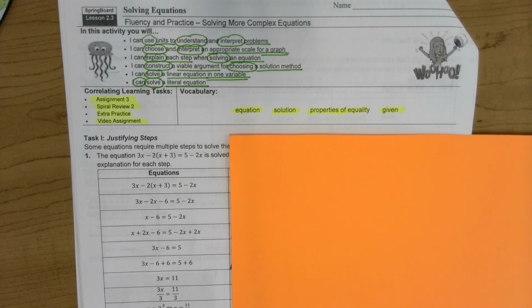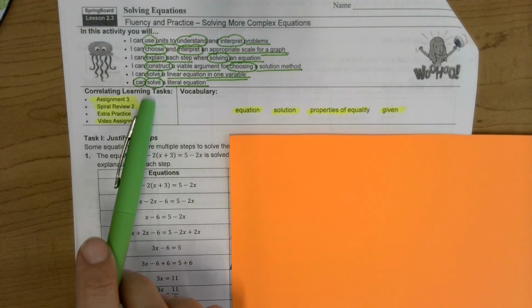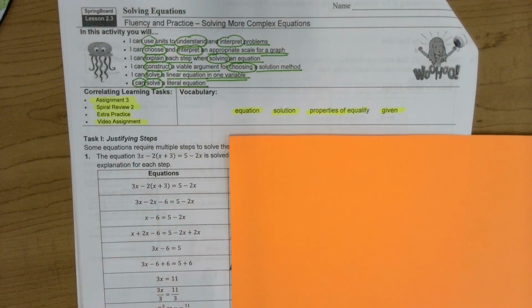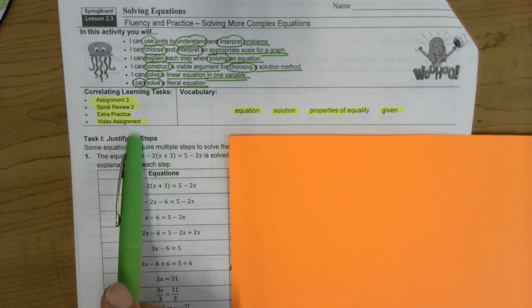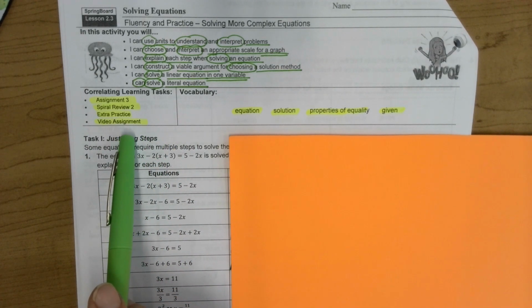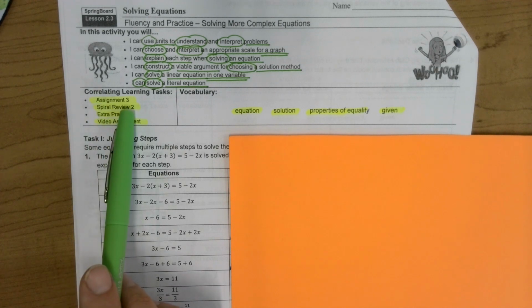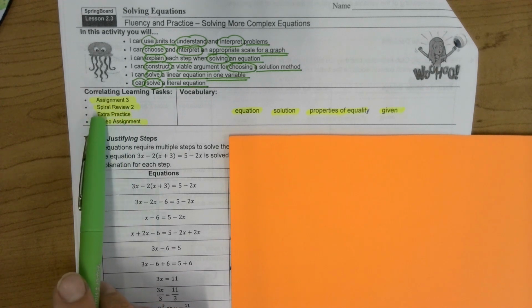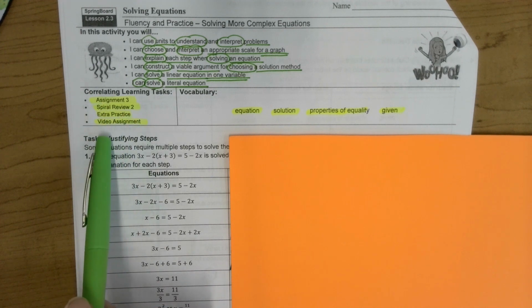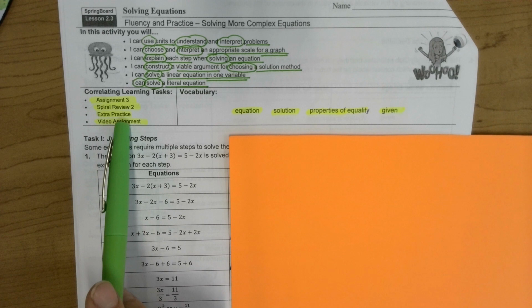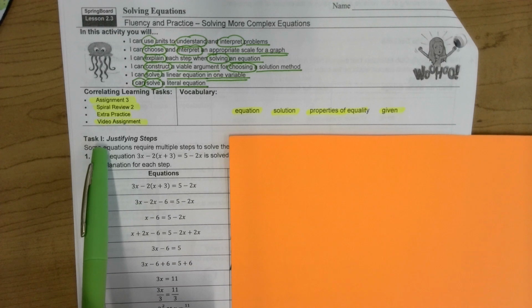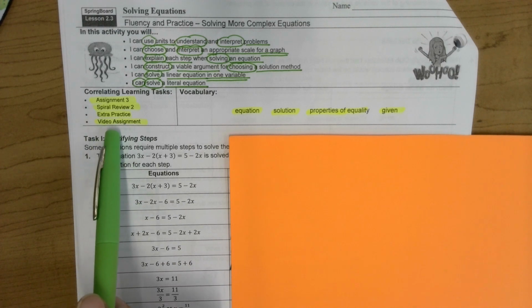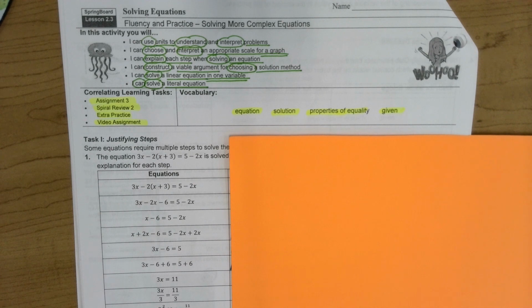So go ahead and pause this video and read the I can statements and circle the verbs and underline the nouns. Also, you want to look at the correlating learning tasks. So you also need to start assignment 3 and be working through Spiral Review 2. I will be giving you extra practice in class for Delta Math, so be on the lookout for the Delta Math extra practice for 2.3, and then this is the video assignment. Also, read over your vocabulary.